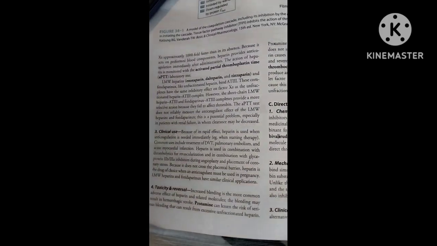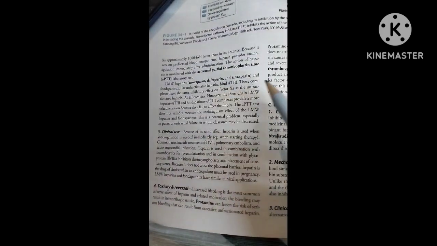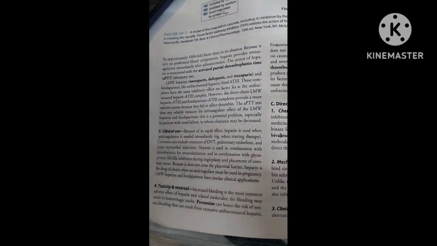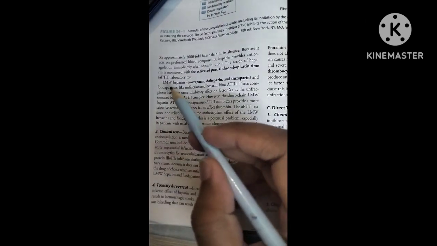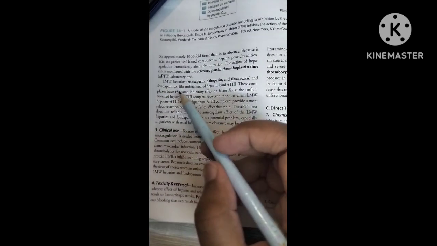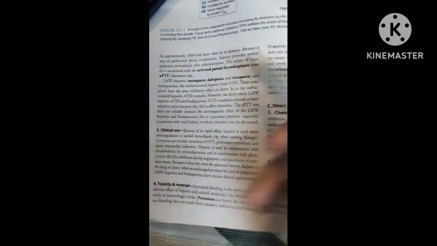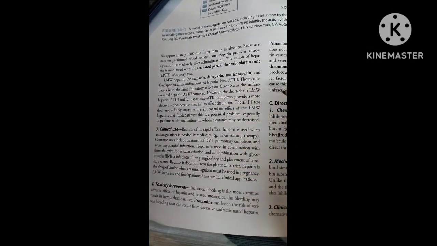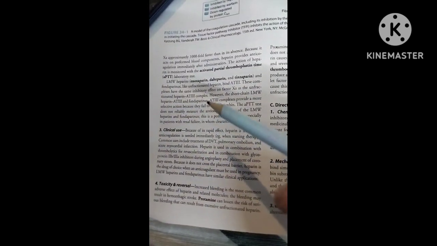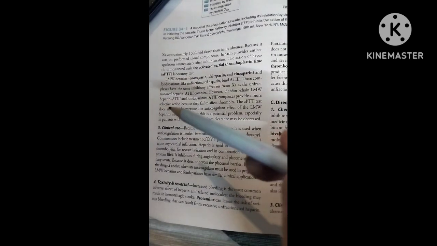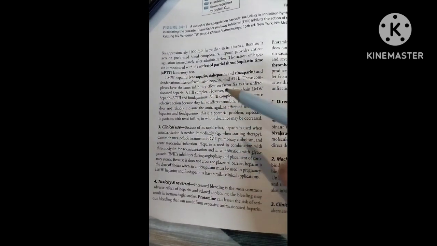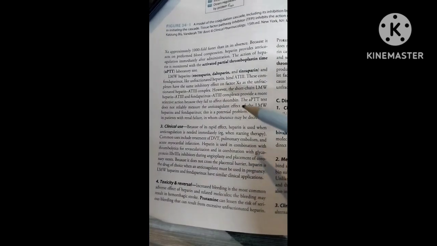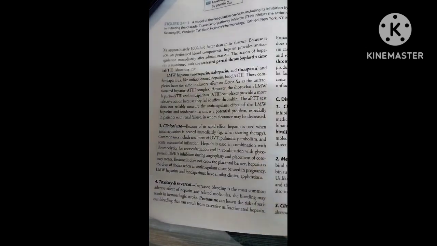Then we have low molecular weight heparin. Examples are enoxaparin, dalteparin, and tinzaparin. And we also have something synthetic, which is fondaparinux. Like unfractionated heparin, it will bind with antithrombin 3. These complexes have the same inhibitory effect on factor 10A as the unfractionated heparin-antithrombin 3 complex. However, the short chain low molecular weight heparin-antithrombin 3 and fondaparinux-antithrombin 3 complexes will provide a more selective action because they fail to affect thrombin, so they are more selective.